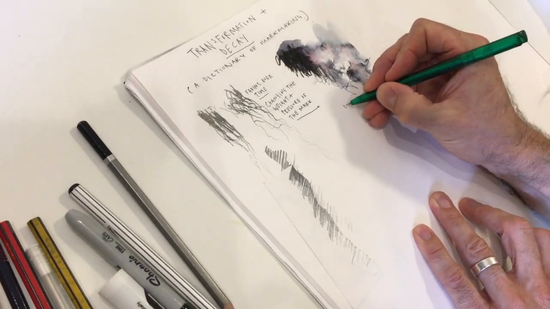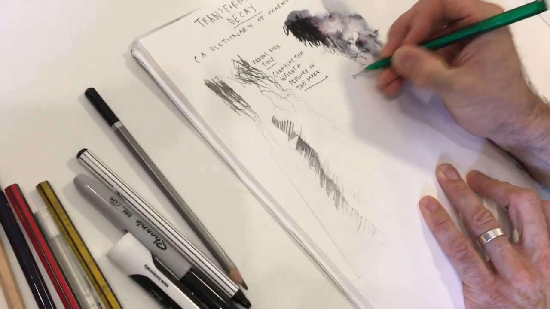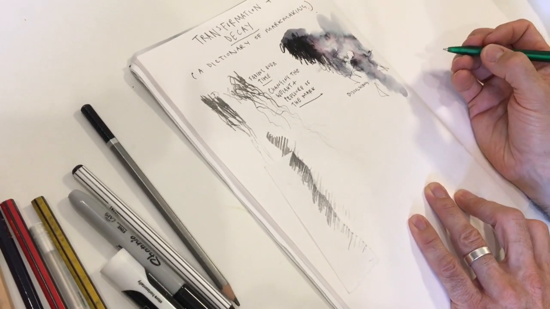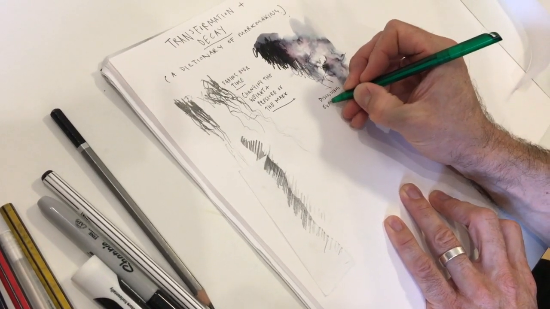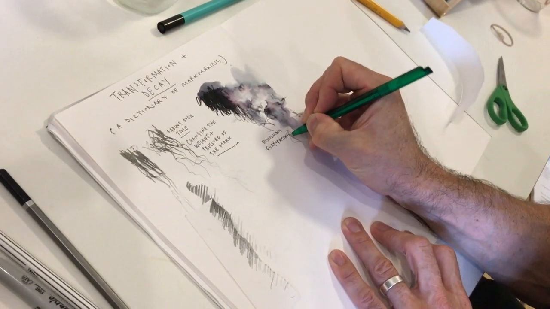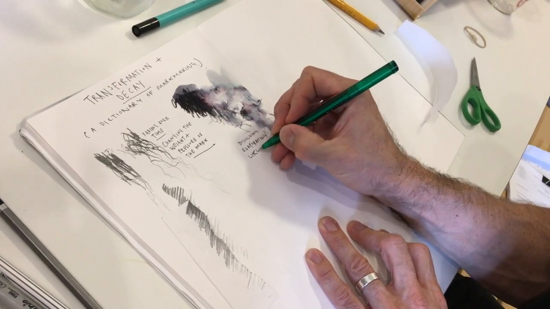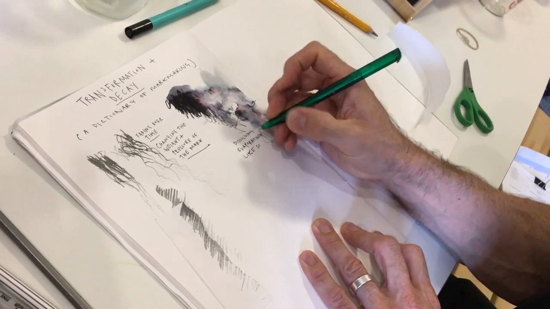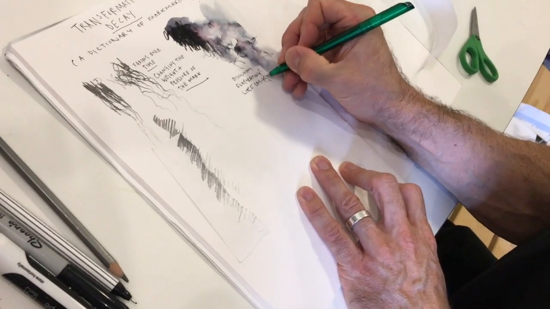So I'm going to write, kind of dissolving. Yeah, kind of evaporating. Like smoke, whoops. Ah, come on, pen.